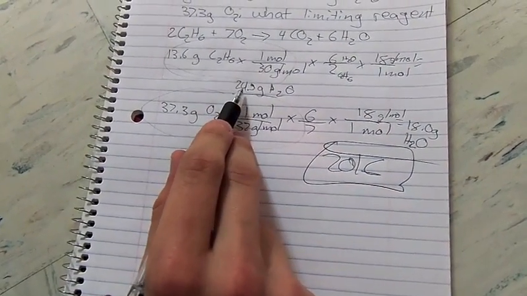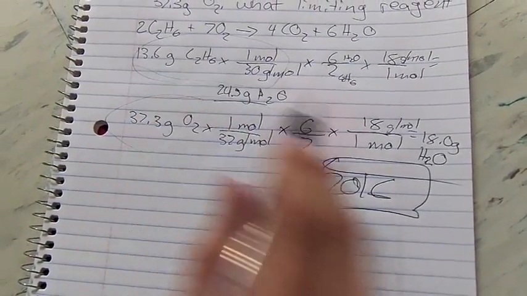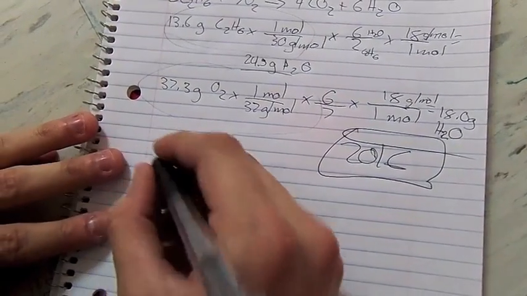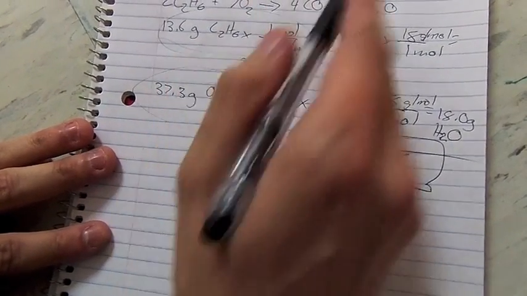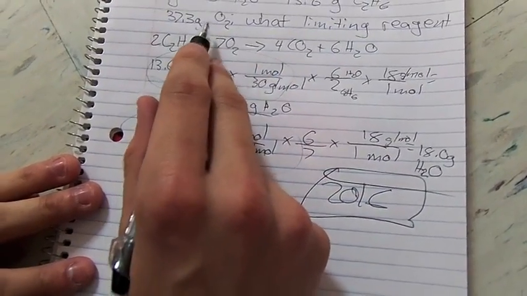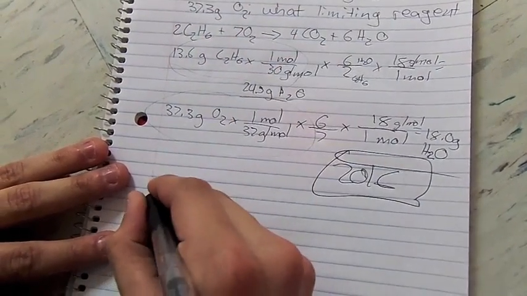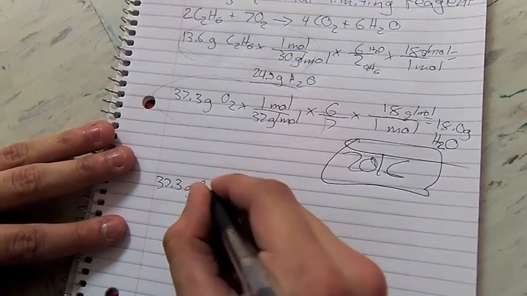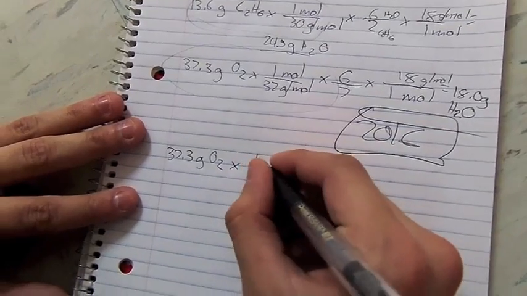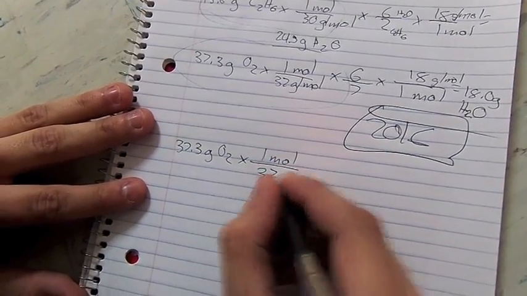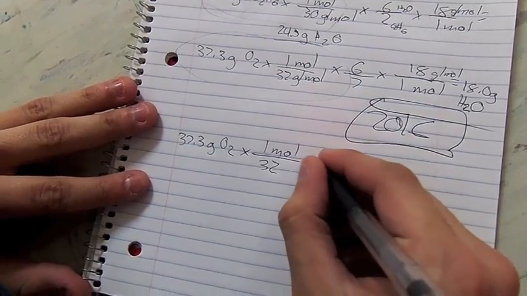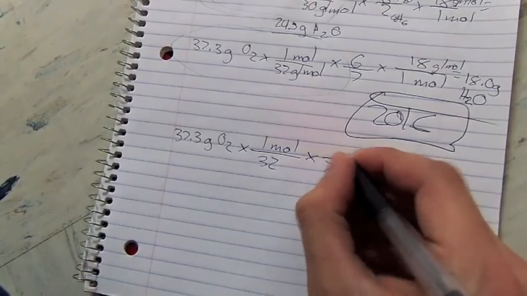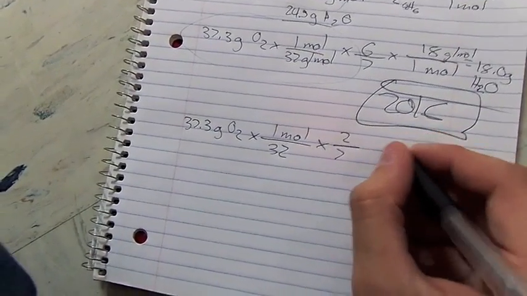So we got 24.5 grams from the C2H6, and we got 18 grams from the O2. So the O2 is definitely the limiting reagent. So what we're gonna do to find how much excess C2H6 we will have, we're gonna start at 37.3 grams of O2 times 1 mole over 32, just like here. But instead of going to water, we're going to go to C2H6. So that is 2 instead of that.